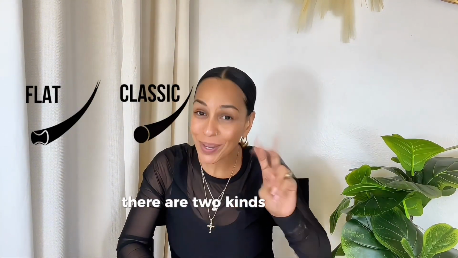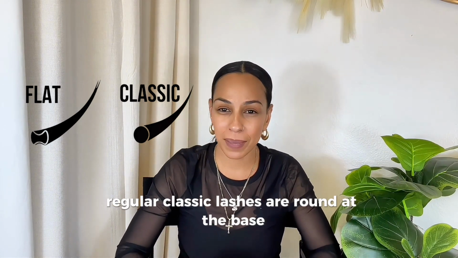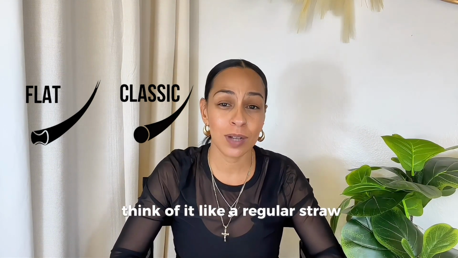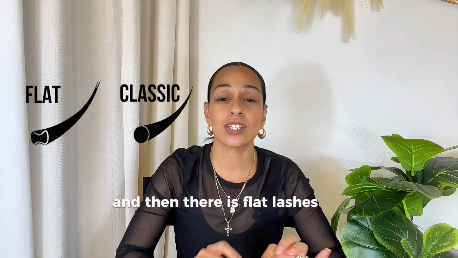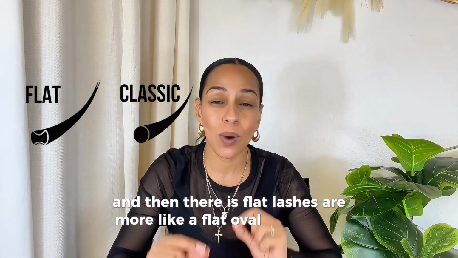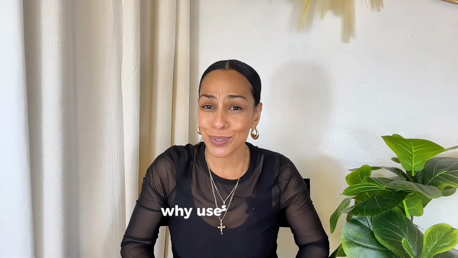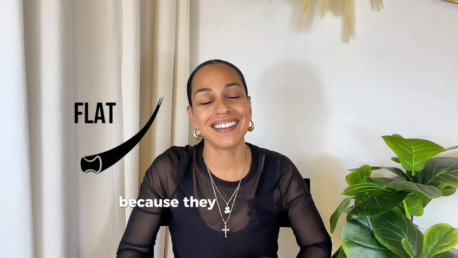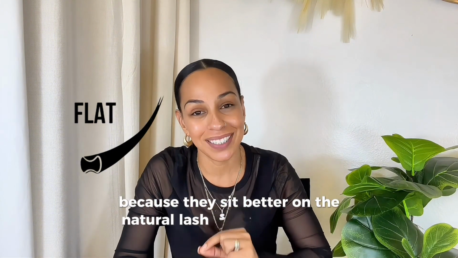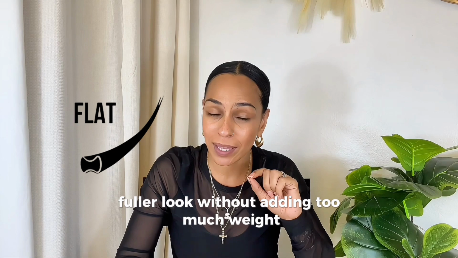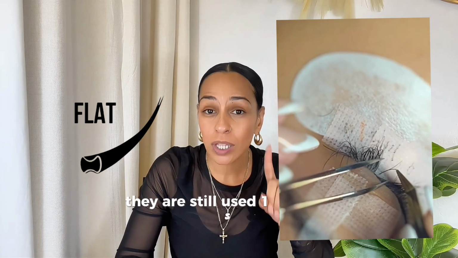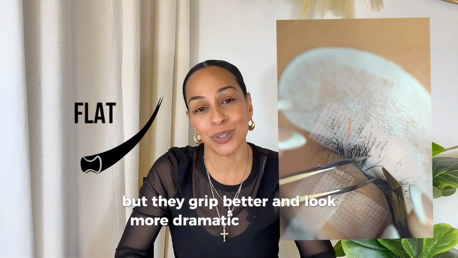There are two kinds of classic lashes. Regular classic lashes are round at the base. Think of it like a regular straw. And then flat lashes are more like a flat oval at the base. Think of this one like a squished straw. Why use flat lashes? Because they sit better on the natural lash and give a darker, fuller look without adding too much weight. They are still used one-to-one like classic lashes, but they grip better and look more dramatic.